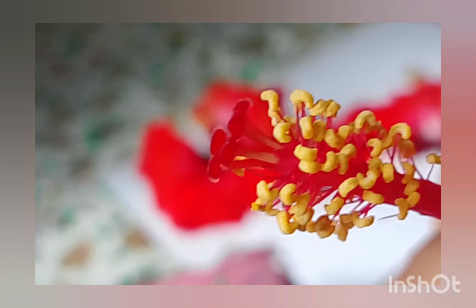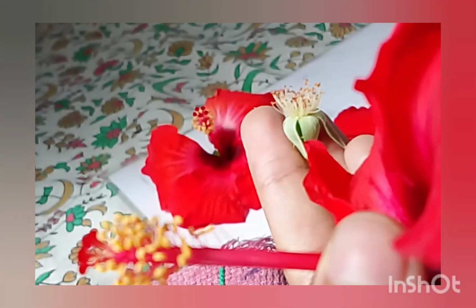Okay, so hibiscus is an example of a syncarpous flower where the carpels are fused. If a flower doesn't have fused carpels, then it is known as apocarpous. I will show you the example of a rose which is apocarpous. I had removed its petals. It was a white rose. But hibiscus is an example of a syncarpous flower because here the carpels are fused.